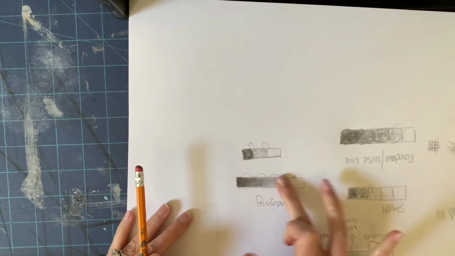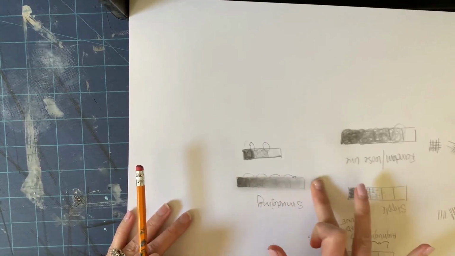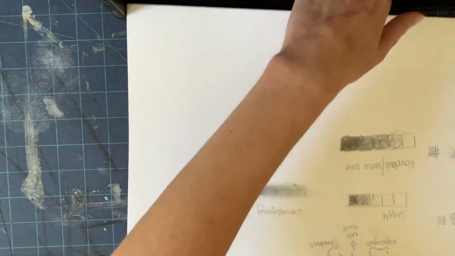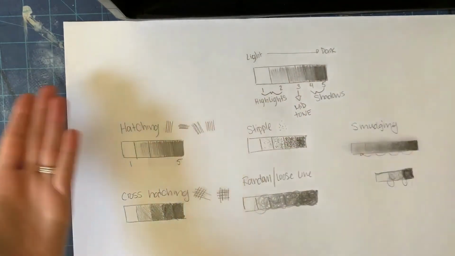So after you get this in here, you can just take your finger, like I said, or a Q-tip, cotton ball, paper towel, and you can just smudge it. And there you go. Value scales.